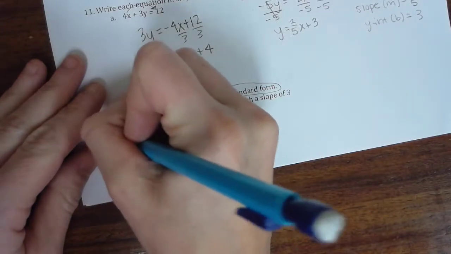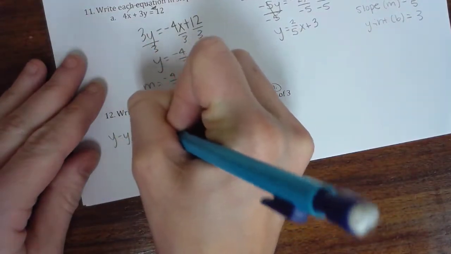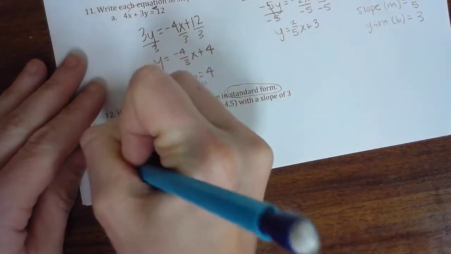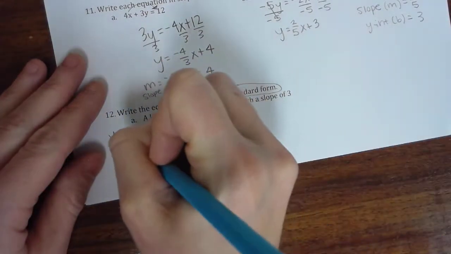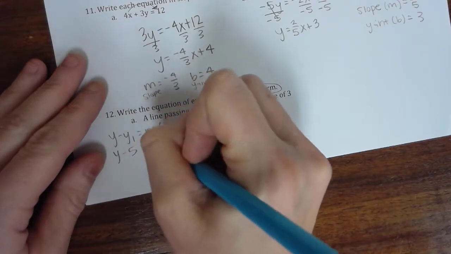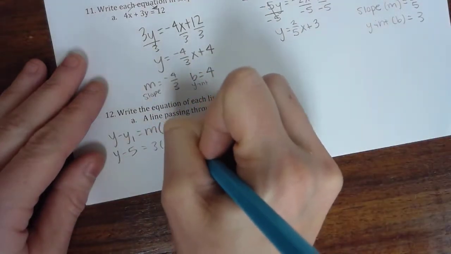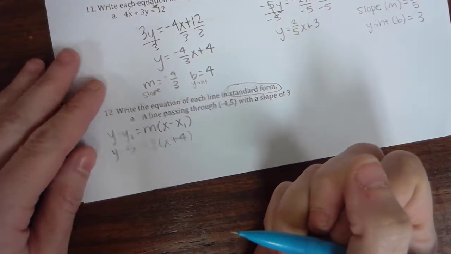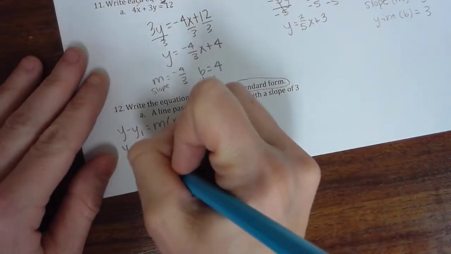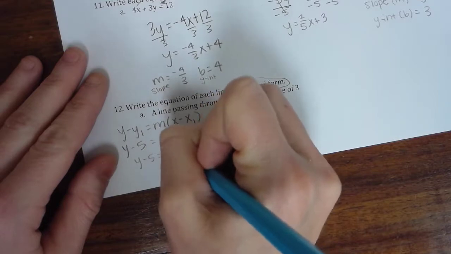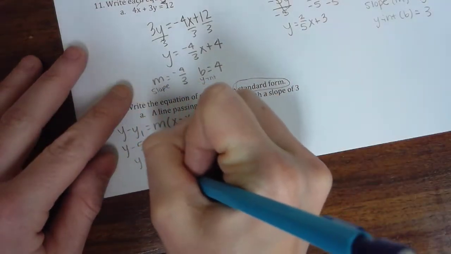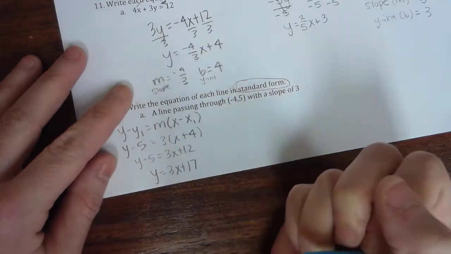If you're going to use point slope form, you have to use this formula. So we'll have y minus 5 equals 3 times x plus 4. It's going to be minus a -4, so that turns into a plus 4. Okay, so that's y minus 5 equals 3x plus 12. Add 5, you get y equals 3x plus 17.